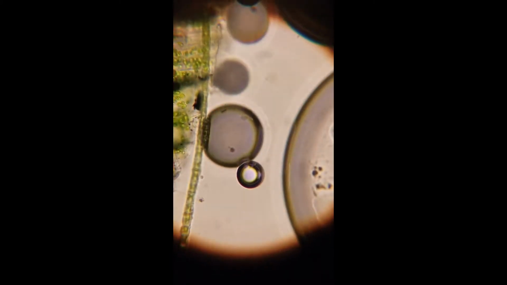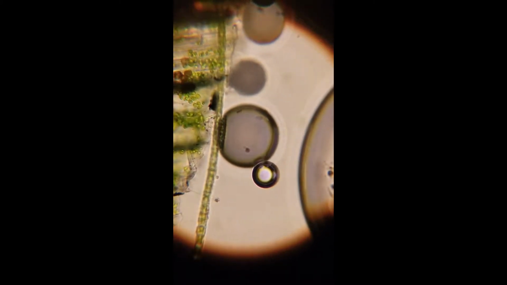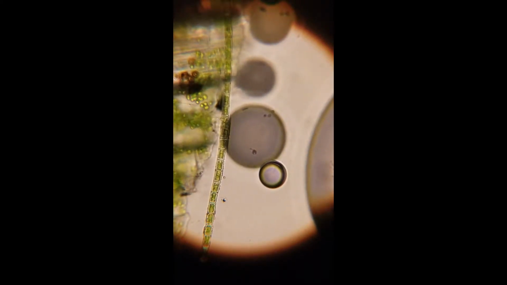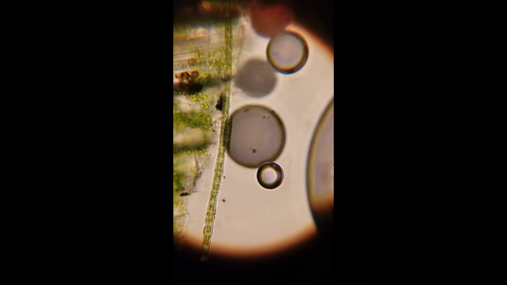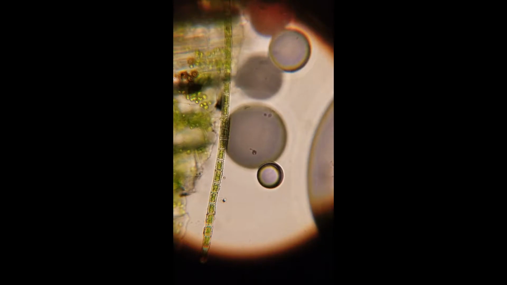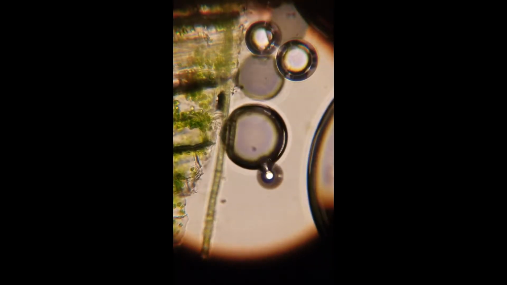And what I noticed was that with one bubble, it overlapped this filament of algae that you see. And this bubble is acting like a lens, like a small magnifying glass, or rather doing the opposite. You can actually see the algae filament being refracted through this bubble.